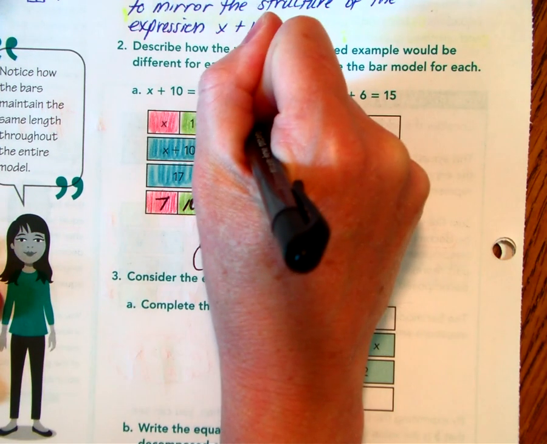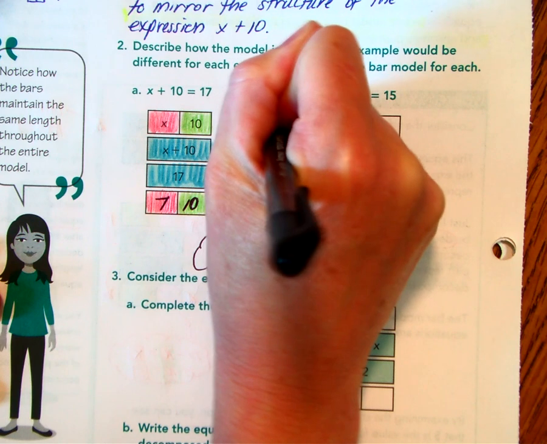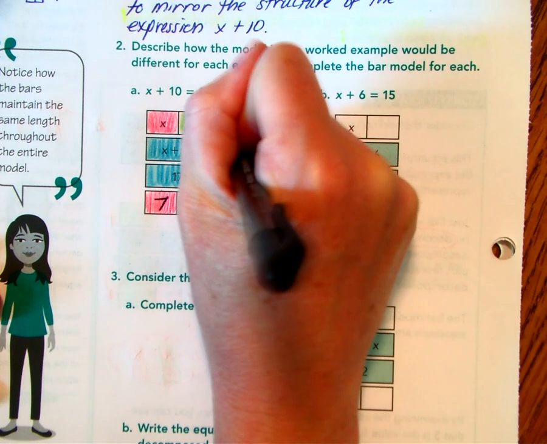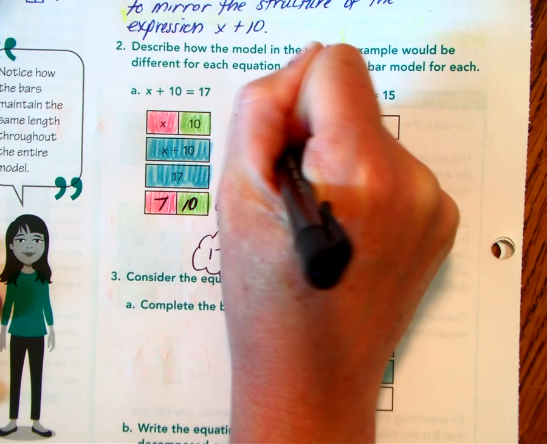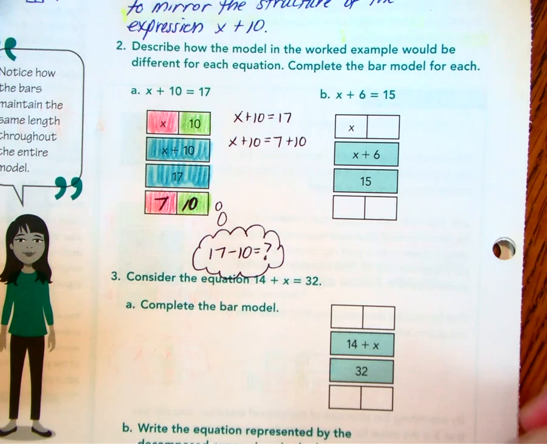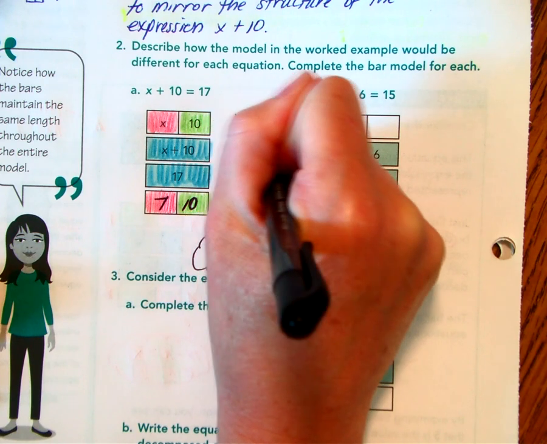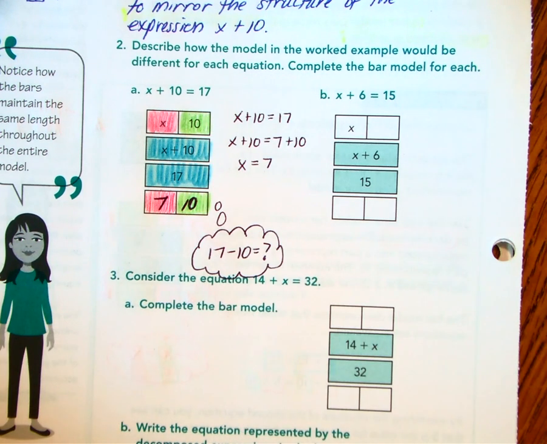It means that x plus 10 equals 17. It also means that x plus 10 equals 7 plus 10. And it means one more thing, that x itself is equal to 7. Try B on your own. Take a moment and pause the video. Try to color code it and solve B all on your own.